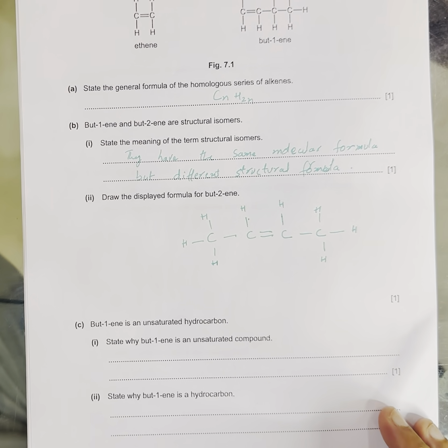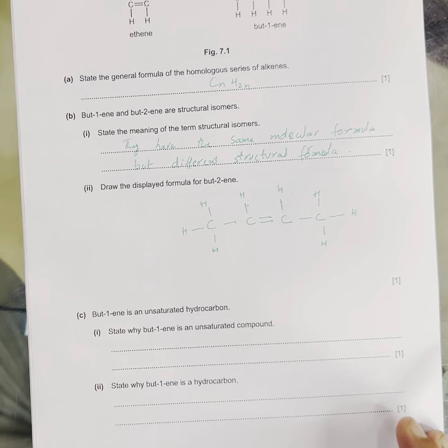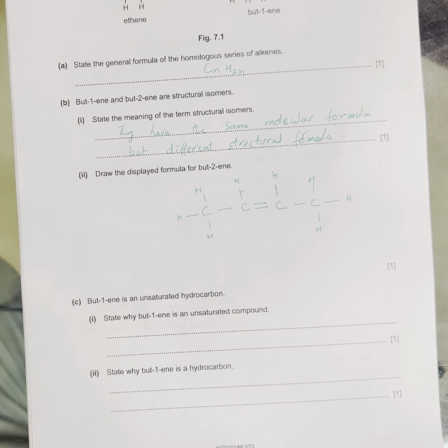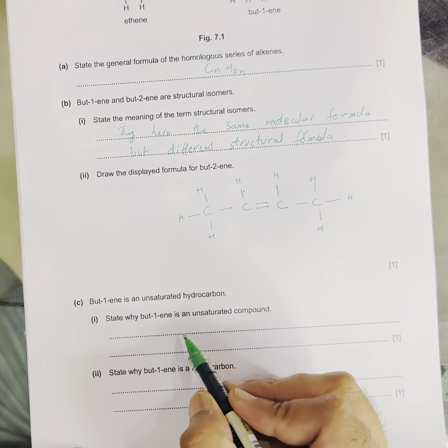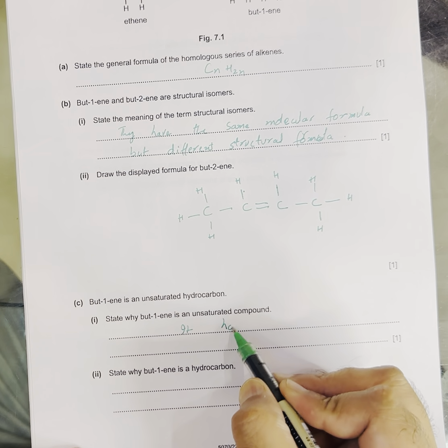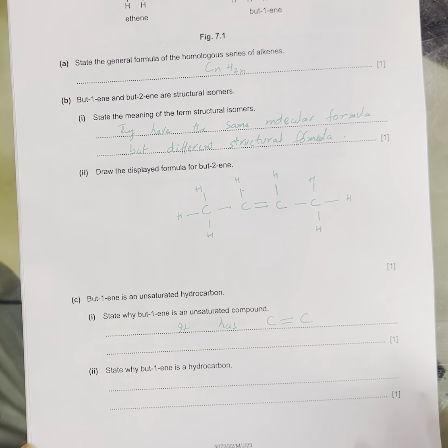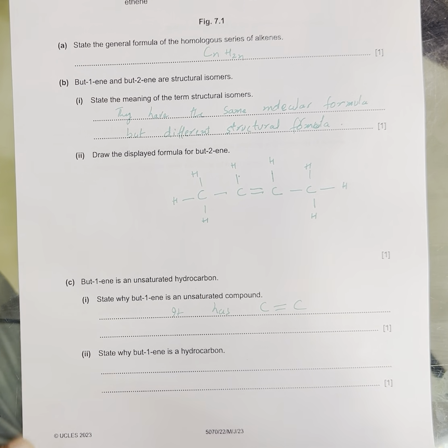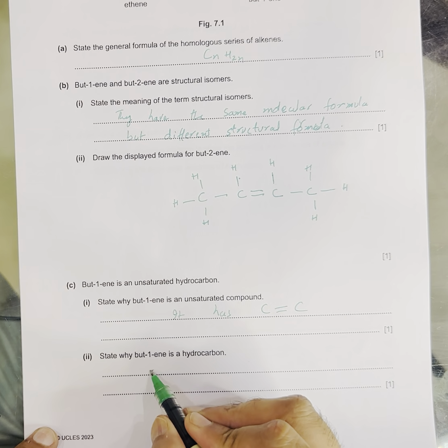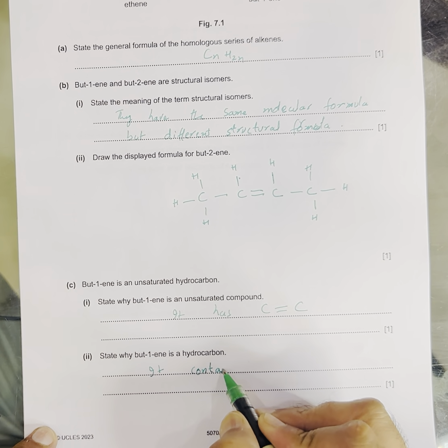But-1-ene is an unsaturated hydrocarbon. State why but-1-ene is an unsaturated compound. Every unsaturated compound should have a double bond between carbon atoms. So we would write here it has a carbon-carbon double bond. Easy 1 mark. State why but-1-ene is a hydrocarbon: because it contains hydrogen and carbon atoms only.